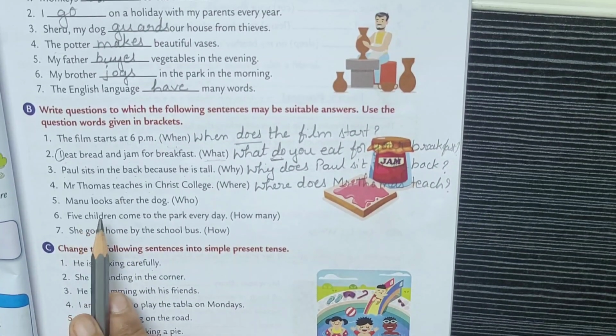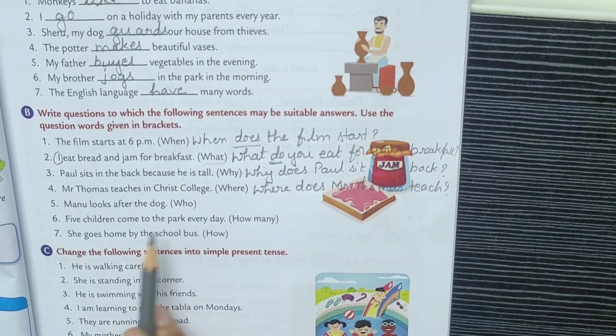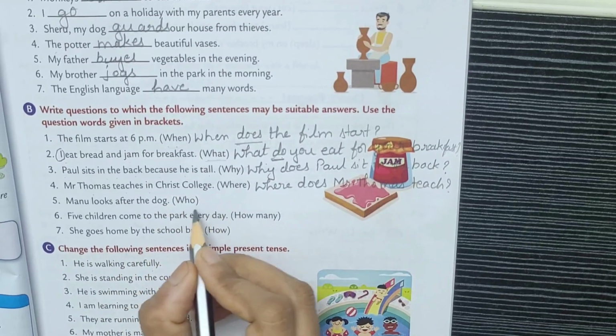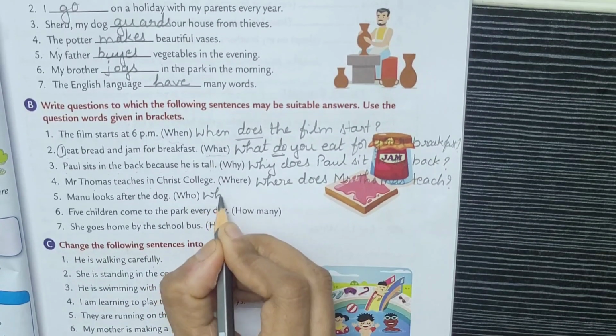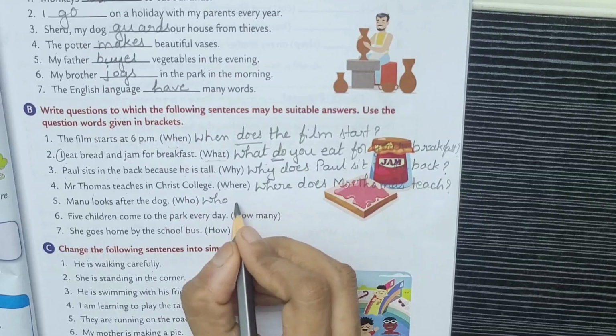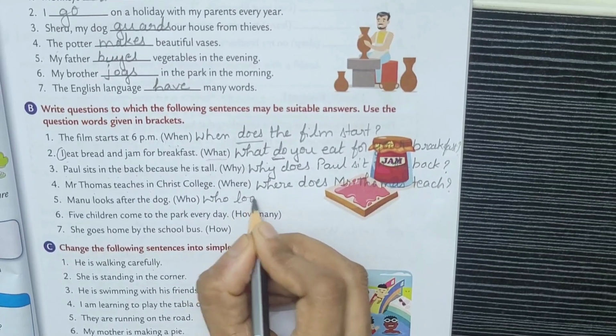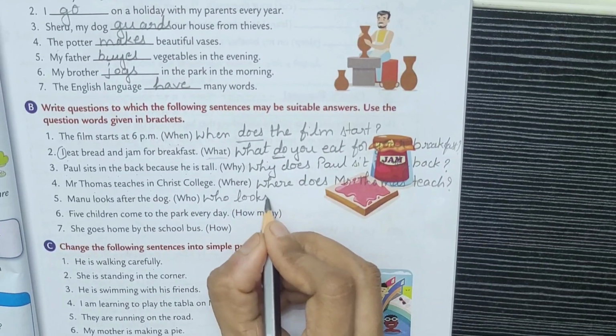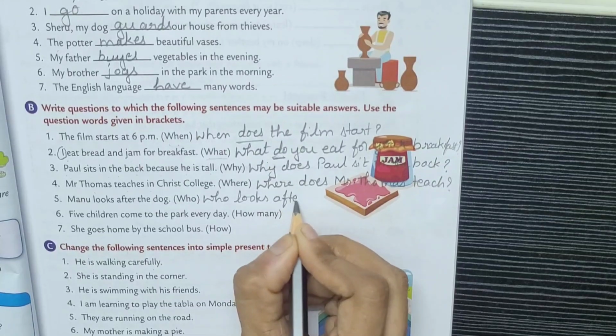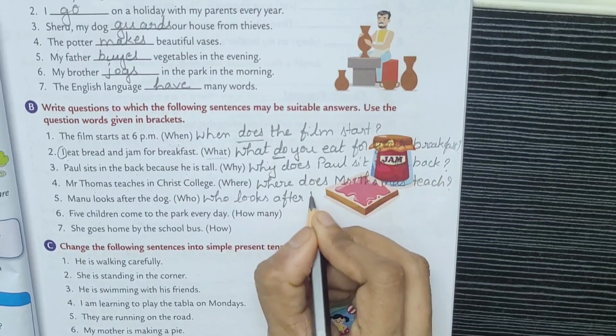Next, Manu looks after the dog. Who looks after the dog?